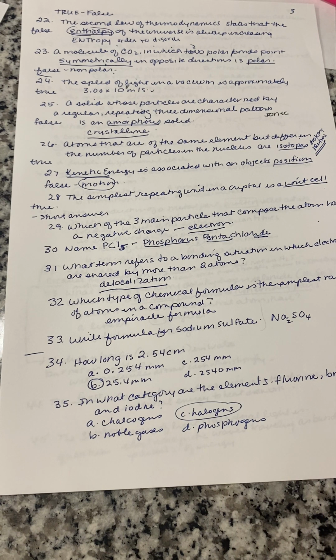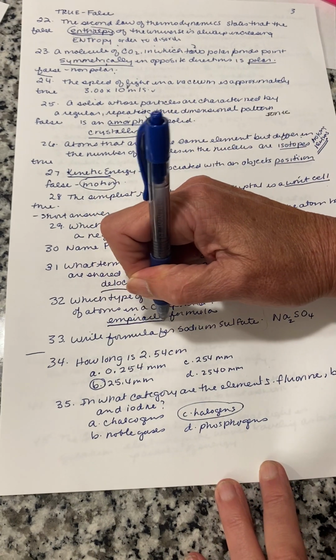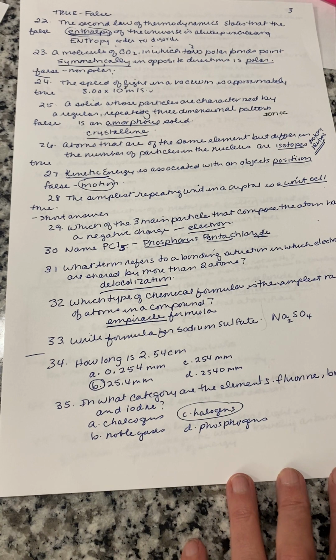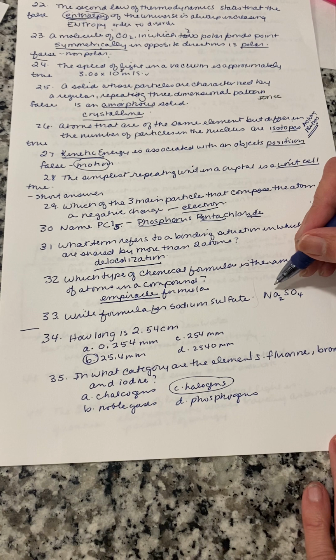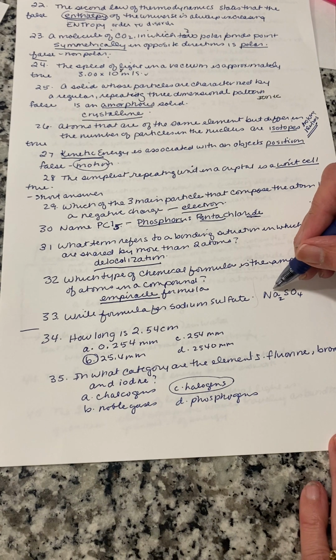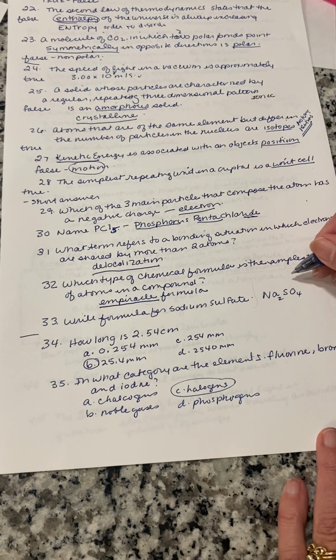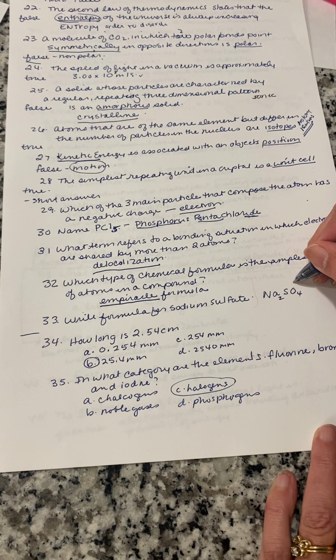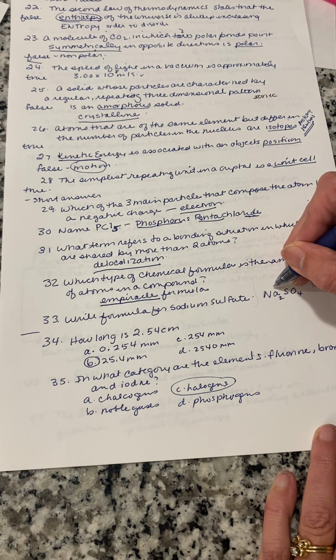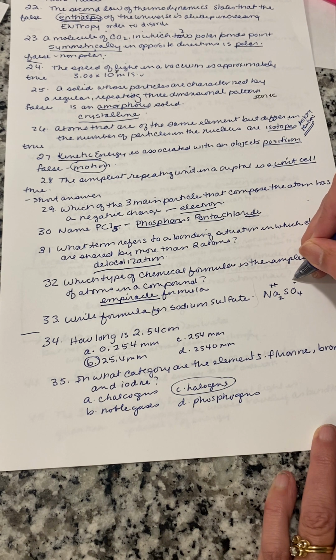Which type of chemical formula is the simplest ratio of atoms in a compound? The simplest ratio is always going to be the empirical formula. Write the formula for sodium sulfate. Sodium sulfate is going to have SO4, and you know your sodium is going to be +1, and this is going to need a minus 2 like that.